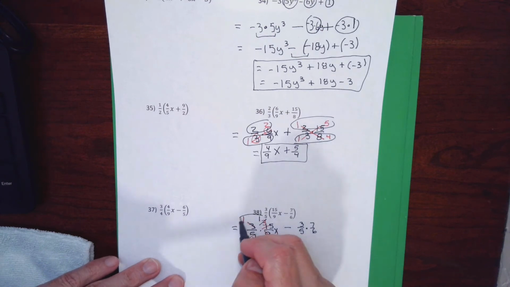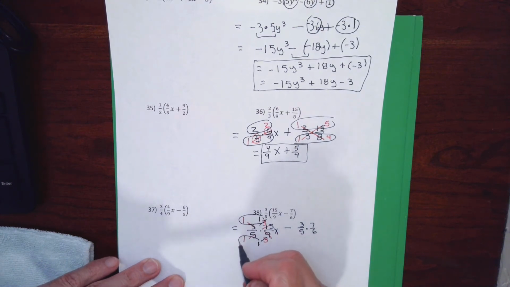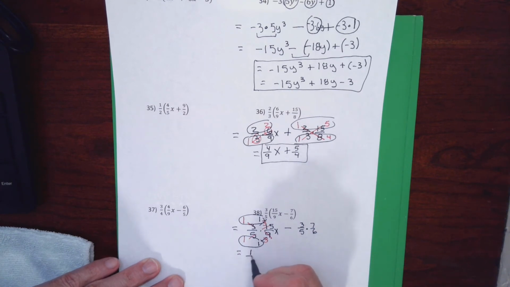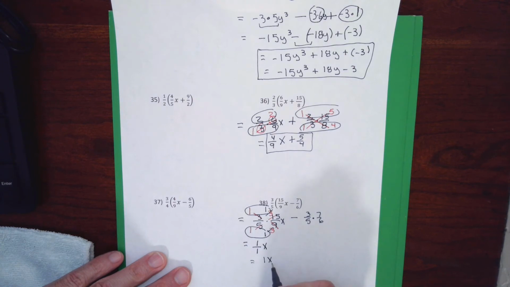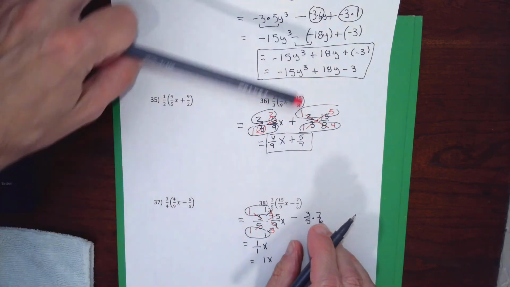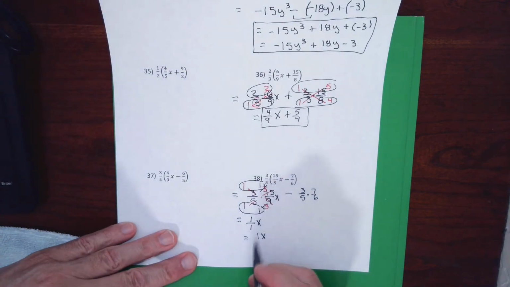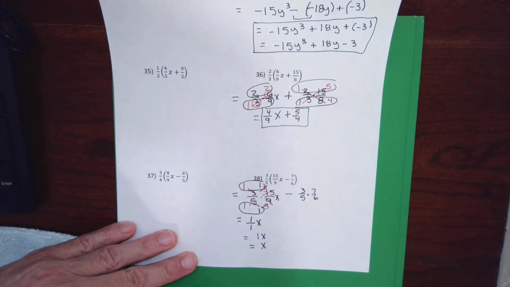For my numbers, I'm going to multiply the 1s and the 1s. So up top, I get 1 times 1. Down bottom, I get 1 times 1, and here I have an x. That I probably could just write as 1x. And I'm not remembering if we've done this or not, but I believe we would know that that coefficient is implied. If not, that's extra that we'll cover next chapter as well.